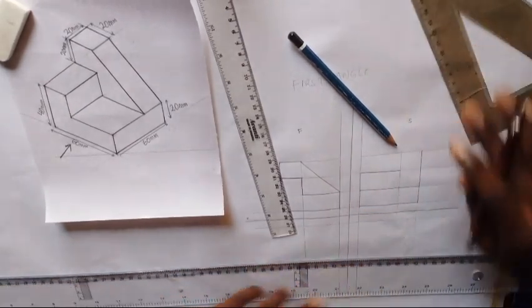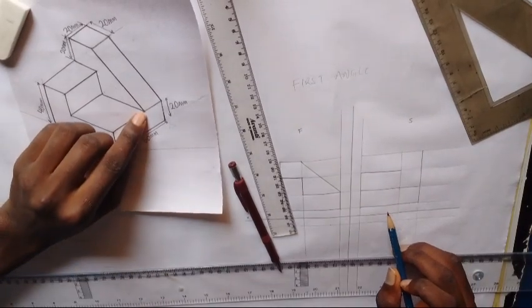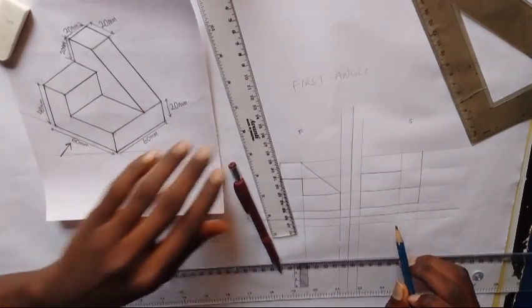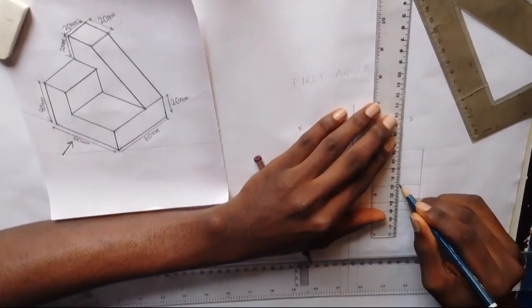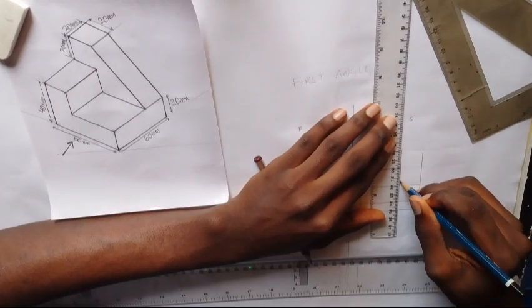Then if you note with me, the only part you can see is the one that goes from the top of the bottommost block, from the top just up ahead till the end of the block. So we're taking that part out.